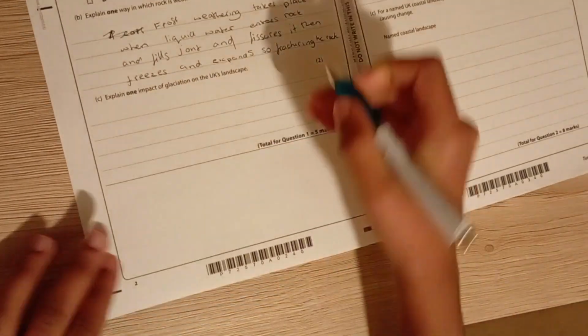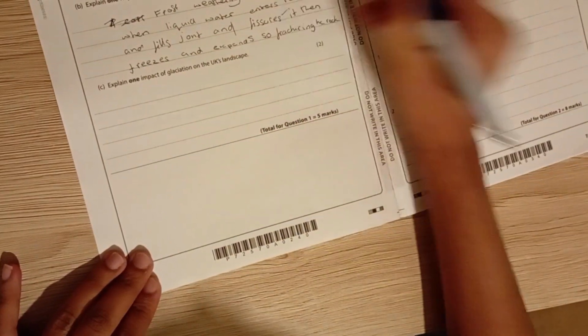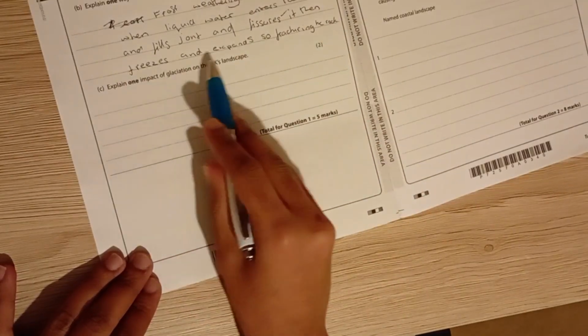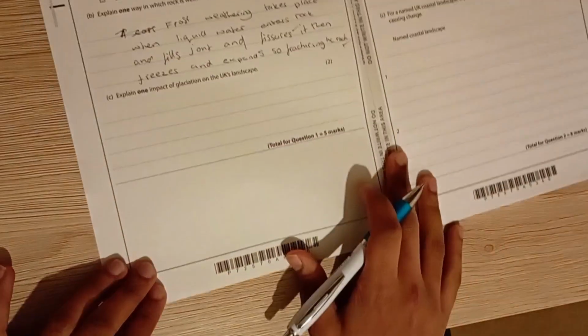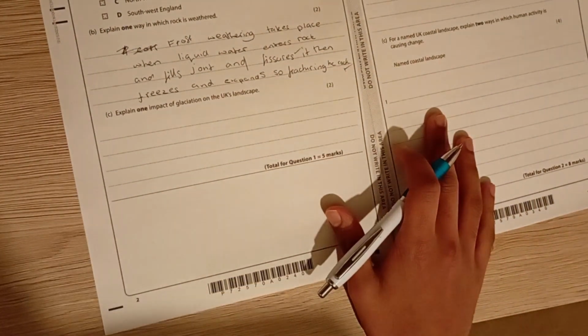And that's 2 marks. You get 1 mark for saying that it entered the rock and filled the joints and fissures. That's 1 mark. And then you also explain it. So it then freezes and expands, fracturing the rock. This is an example of the answer you'd actually expect in this case. Next one.